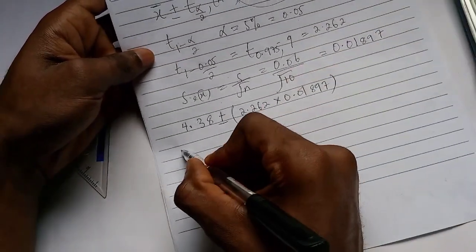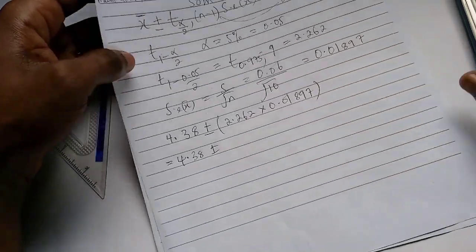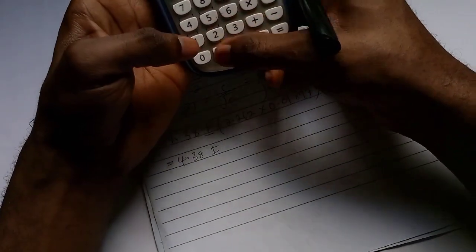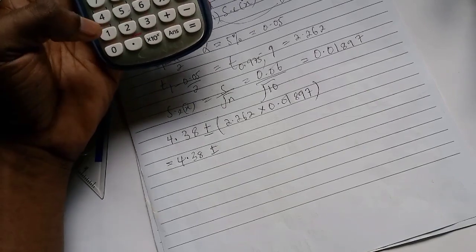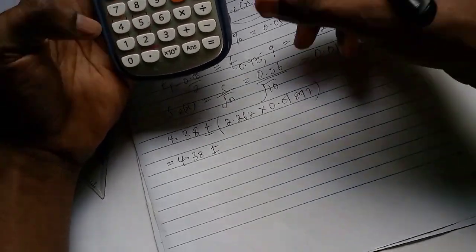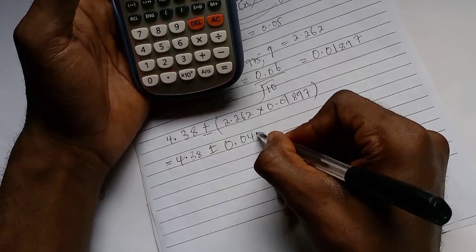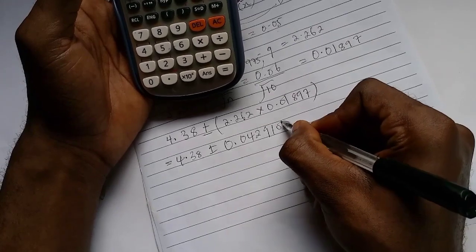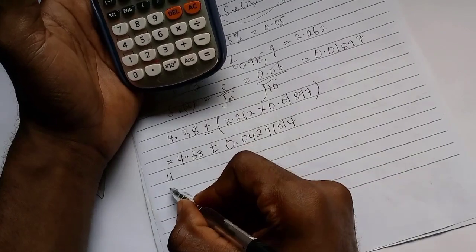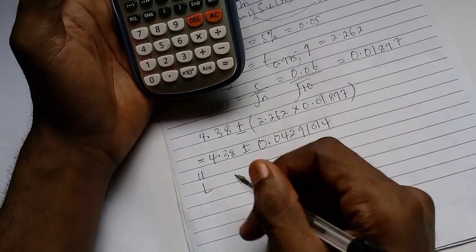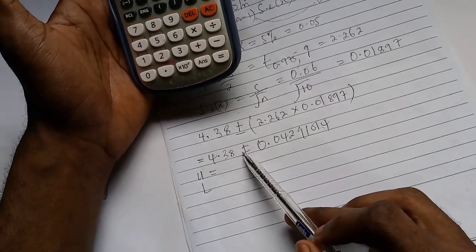Now the next thing is to multiply this. If you multiply 2.262 by 0.01897, we have 0.04291014. To get our upper limit and our lower limit, for your upper, add the value, and for your lower, subtract the value. That is the meaning of this plus or minus.